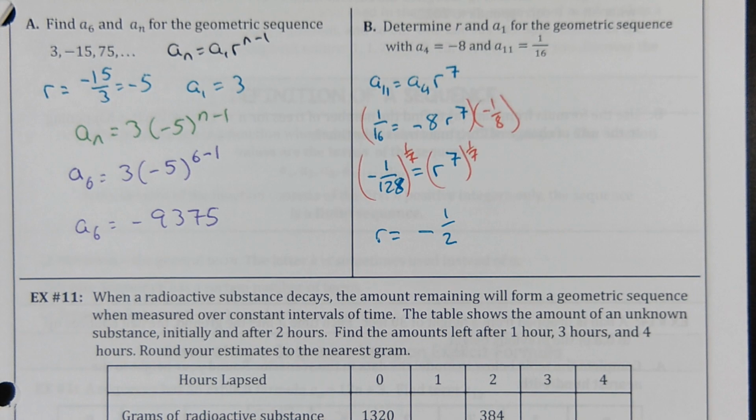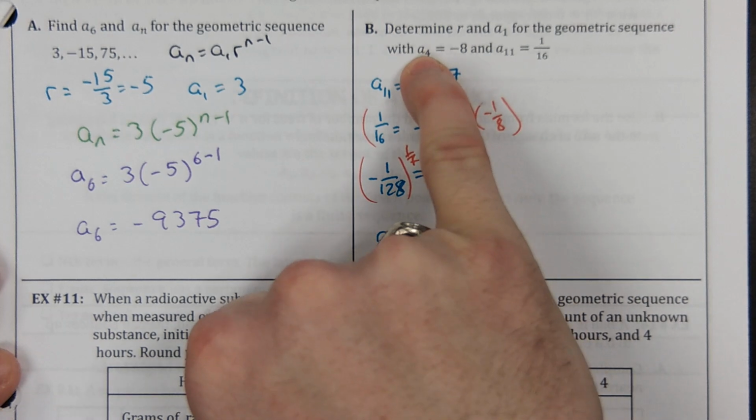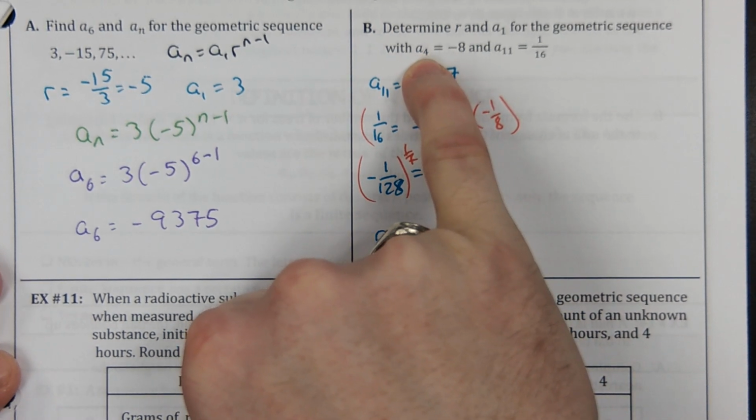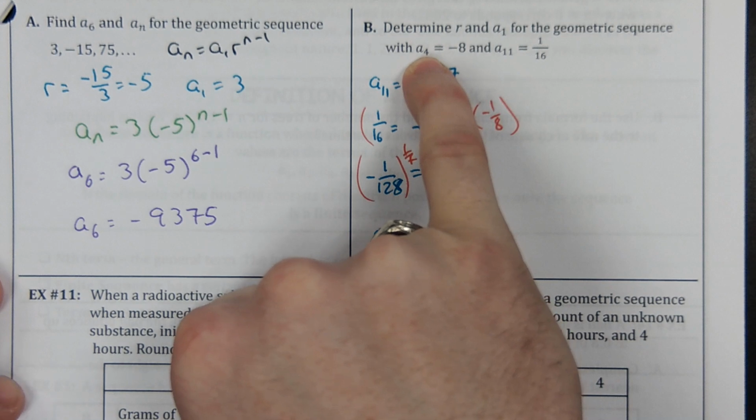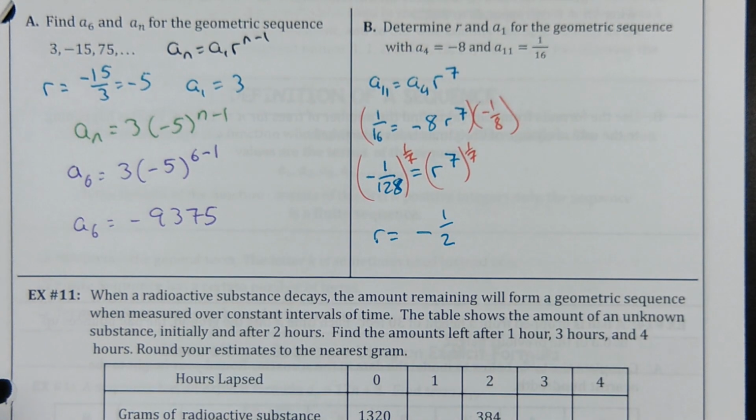It didn't ask us to solve for r. It said determine r and a sub 1. Then let's use our reindexing idea. How far away from a1? How many terms from a1 is a4? 3 terms away. So let's use that idea.